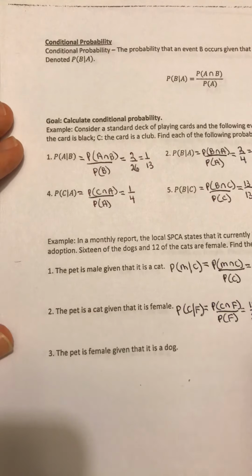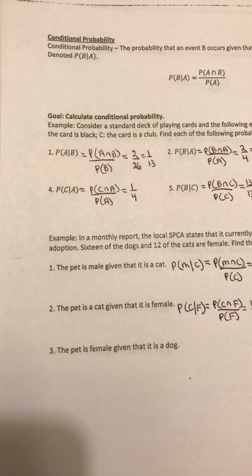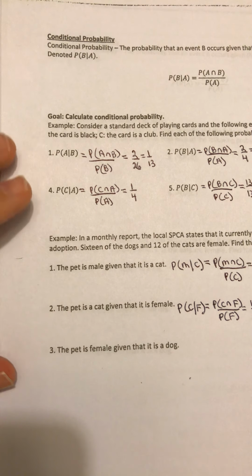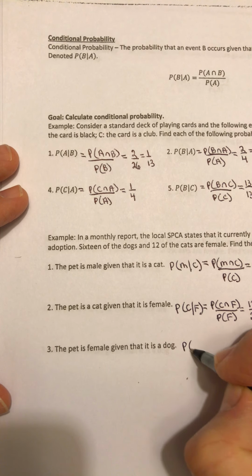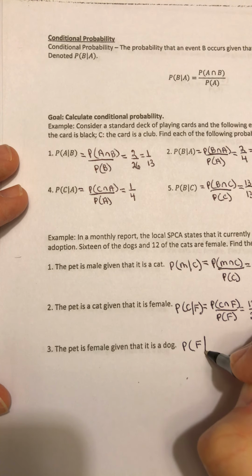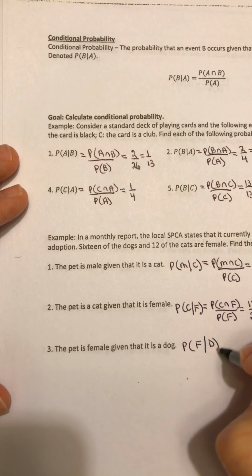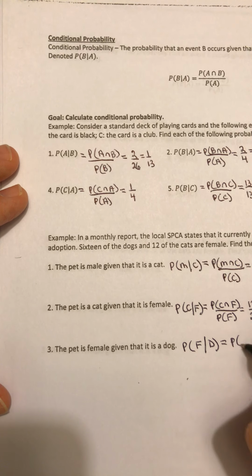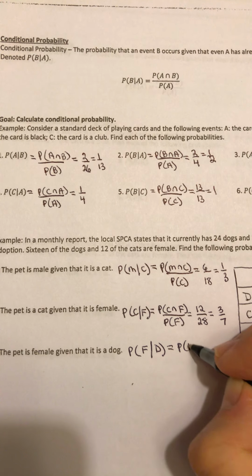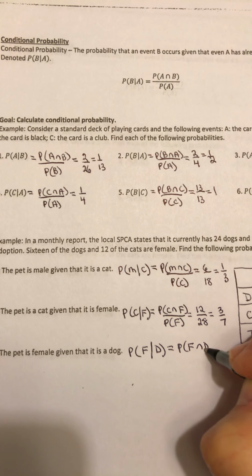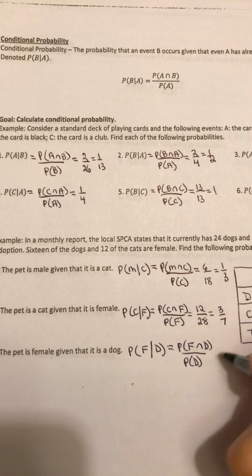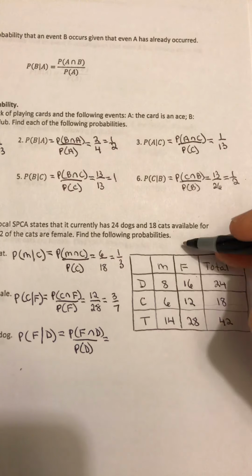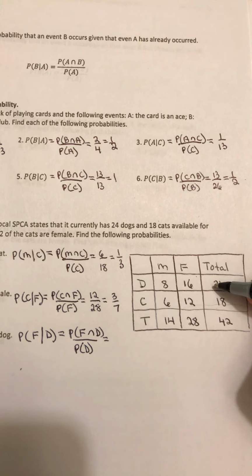And the last one, you try this on your own, put it on pause, I'm going to do it, and then check to see if you did it correctly. All right, the pet is a female, given that it's a dog. So the first thing is their intersection, female and dog, over the probability of what's given, which is D. Female, dog, that's 16.